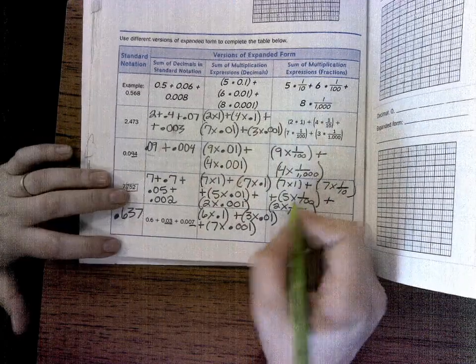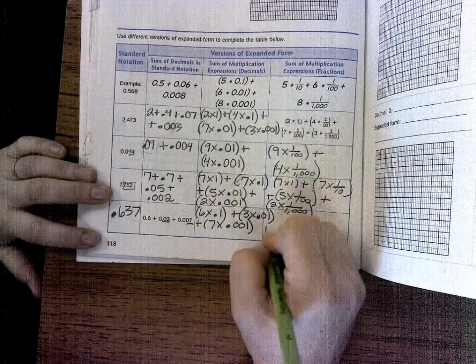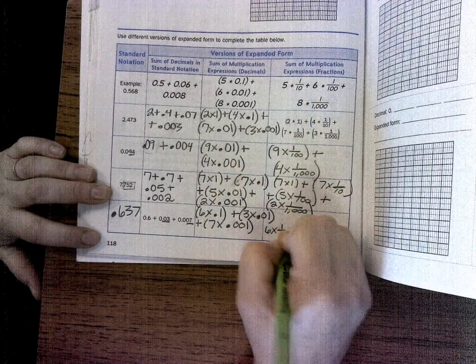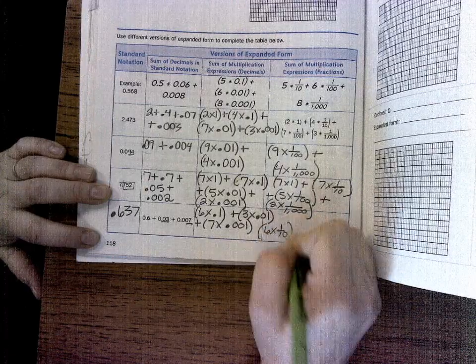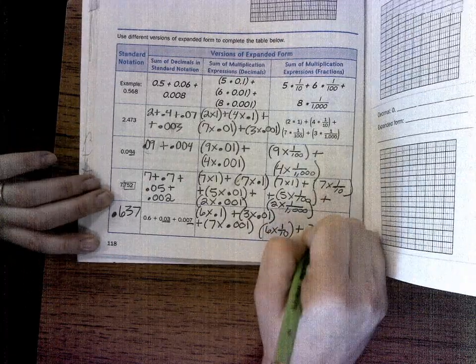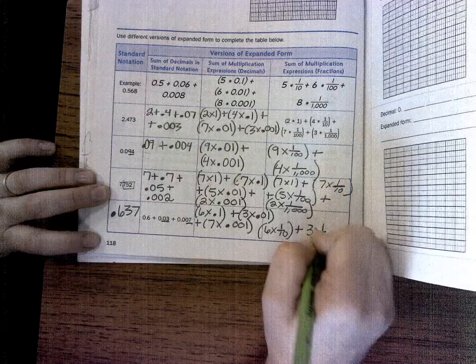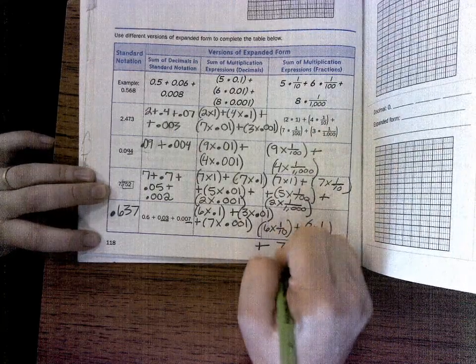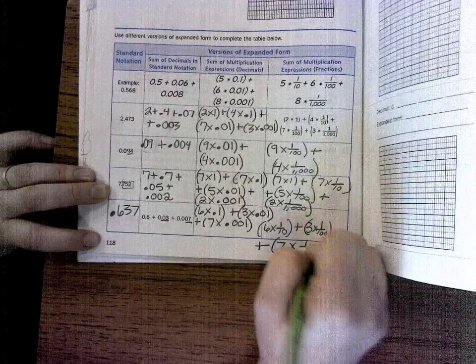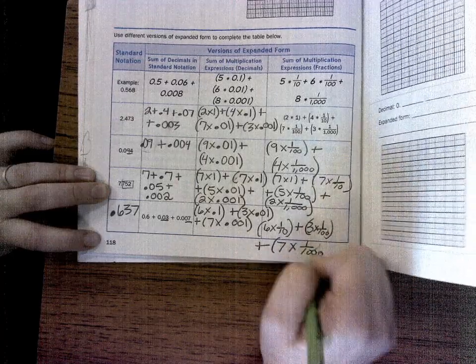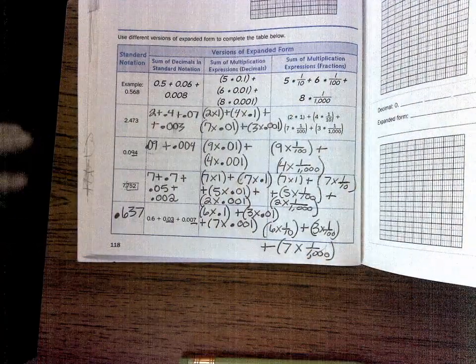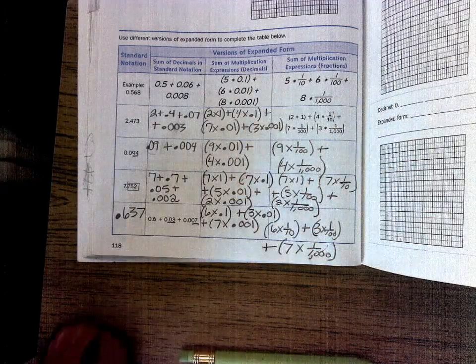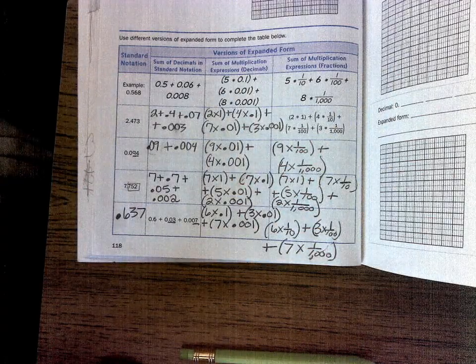Now we just need to write that using fractions. So 6 times 1 over 10 because it's in the tenths place. 3 times 1 over 100 because it's in the hundredths place, plus 7 times 1 over 1,000 because that digit is in the thousandths place. So please make sure that you take your time when you're doing these, and if you get stuck, you have the back of the book to really help you with the place value system here.